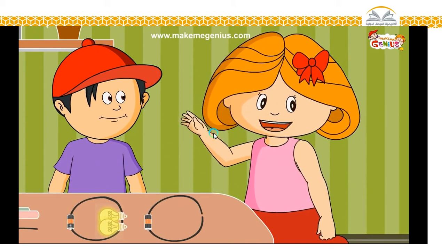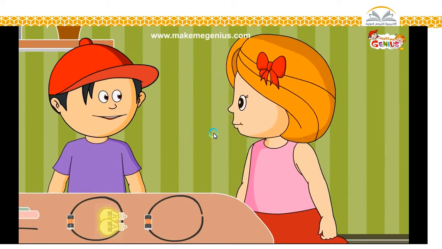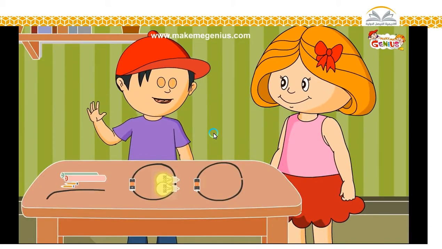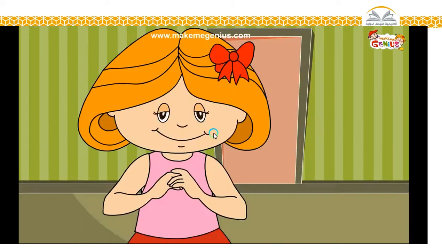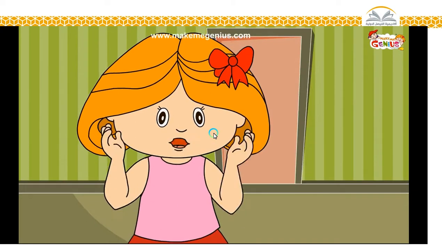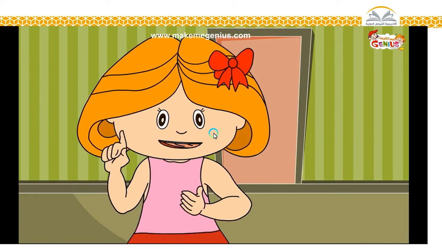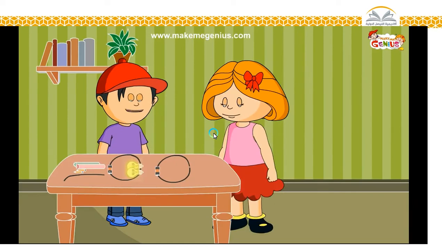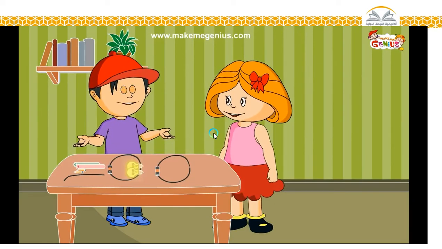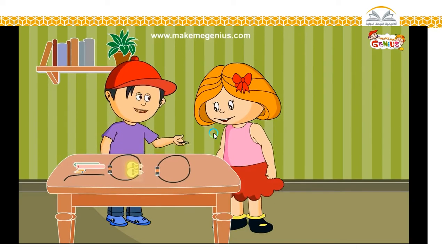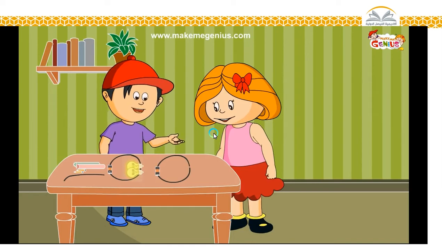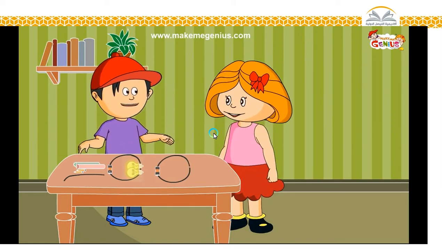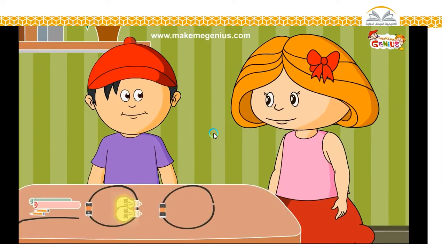Hello! What's going on, young scientist? Hi, I'm trying to make an electric circuit. Electric circuit? Wow! Have you learned that in school? Yeah, a little bit. I have learned that the simplest complete circuit is a piece of wire from one end of a battery to the other.